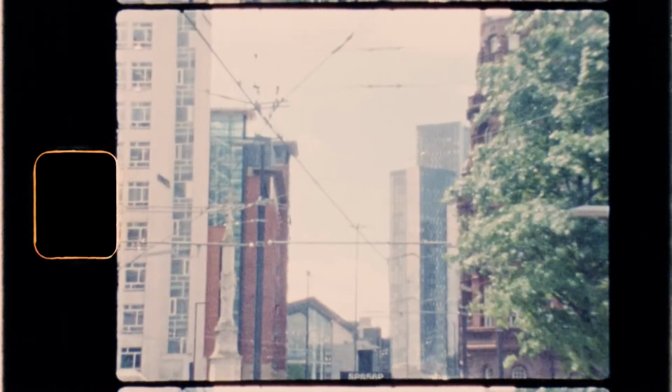Hi guys, welcome to this tutorial. We're going to touch on how to recreate this Super 8 film look. It's super popular at the moment, especially in stuff like music videos and YouTube videos, content on social media.